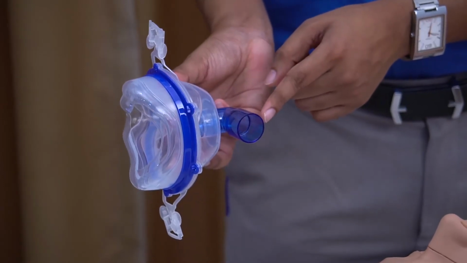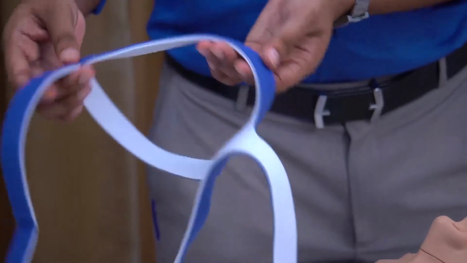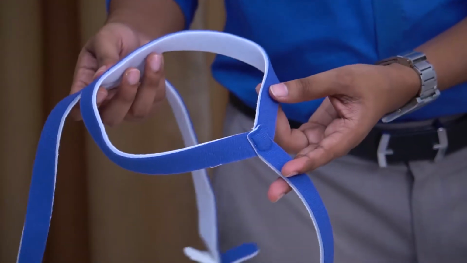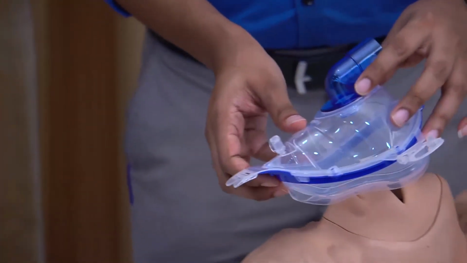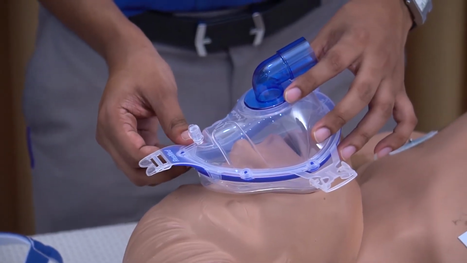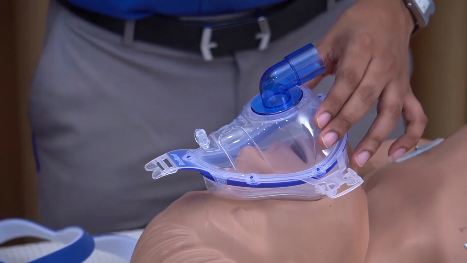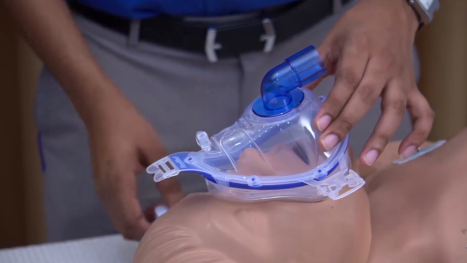There are several loops to connect the mask to the patient's face using a harness, which we will demonstrate soon. The mask should be placed over the patient's mouth and nose, and this part should be directed to the head end of the patient. Once the mask is fitted to the patient's face, there should be no or very minimal leak.